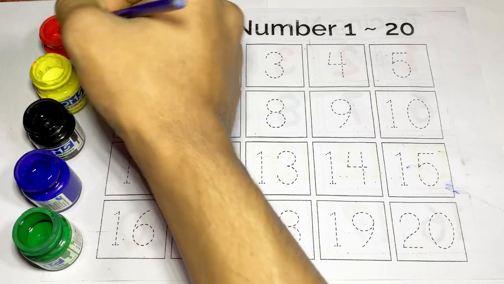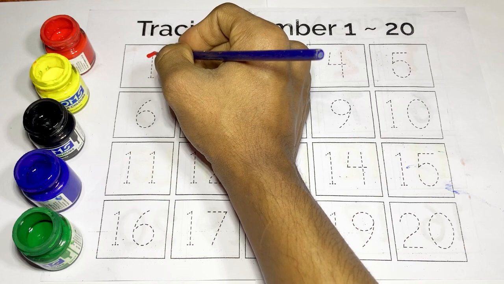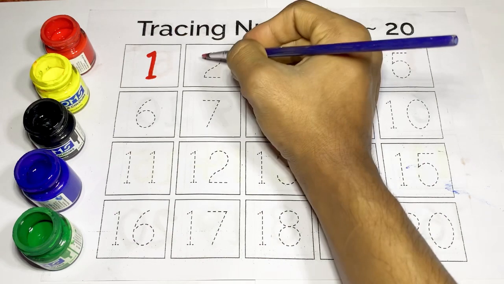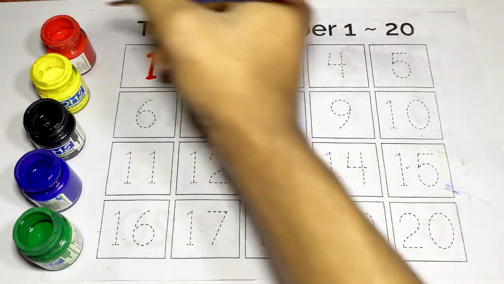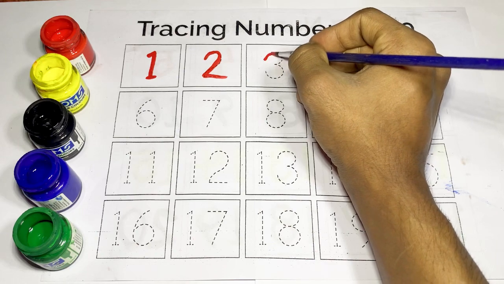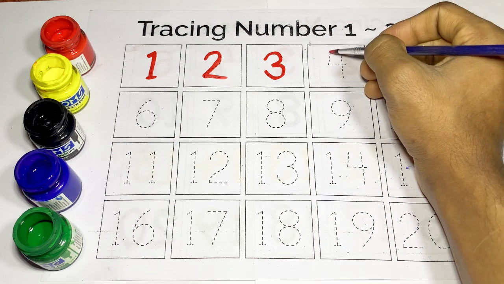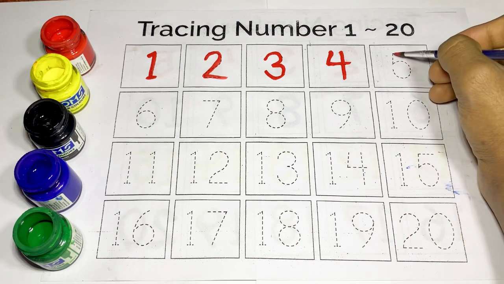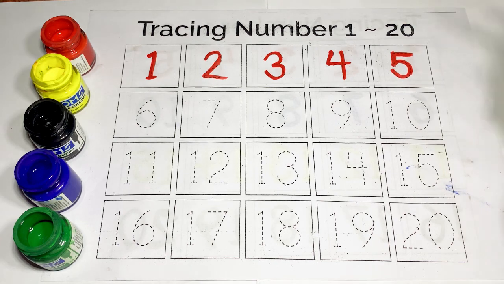Kids, first draw 1, the number 1, and use red color. O N E, 1. 2, T W O, 2. Kids, again use red color and draw 3, T H R E E, 3. 4, F O U R, 4. 5, F I V E, 5.